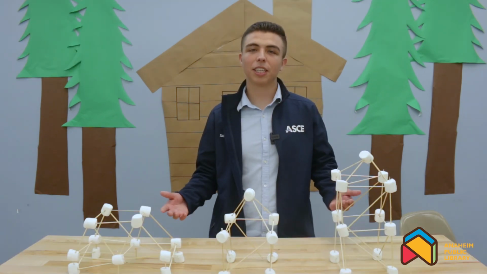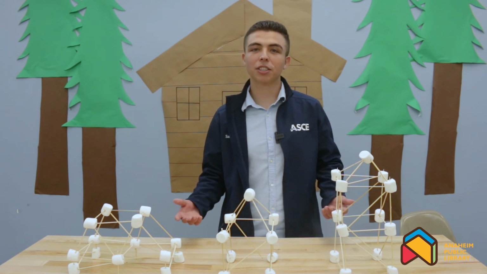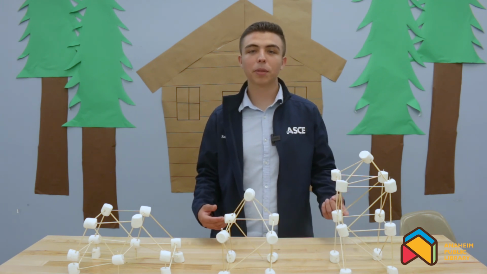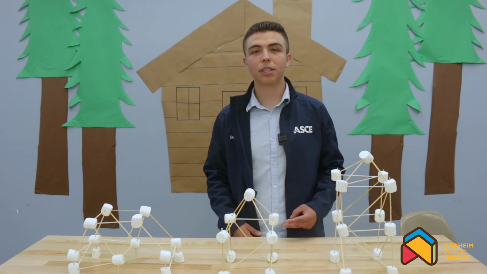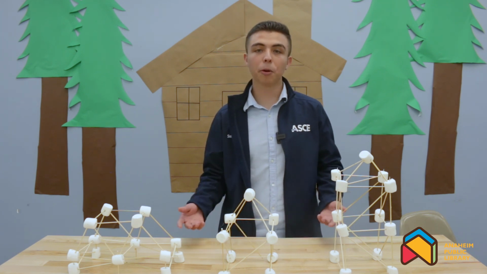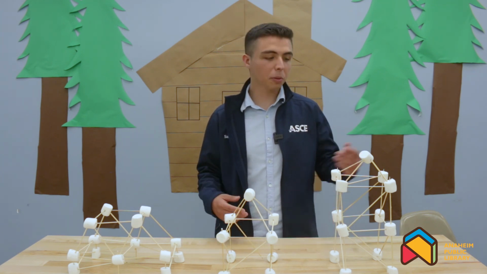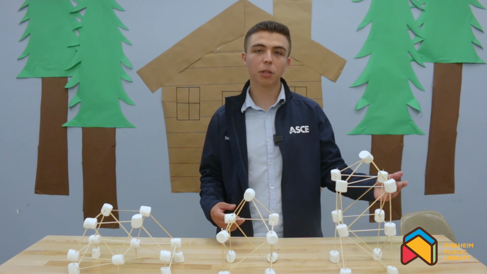And that concludes today's program. I hope you guys learned about structures. You guys were able to design your own building. You guys were also able to calculate the project cost and approve that design for construction. You guys were even able to build it out of marshmallows and toothpicks after.